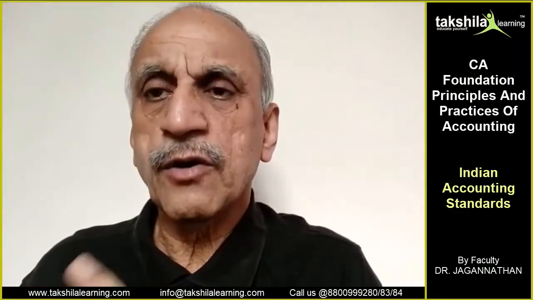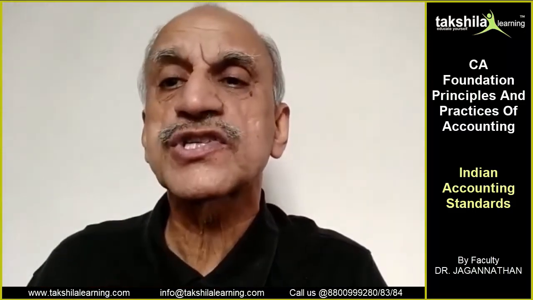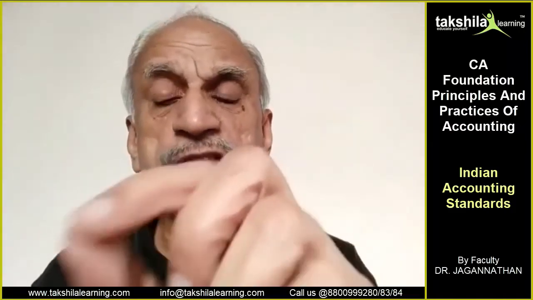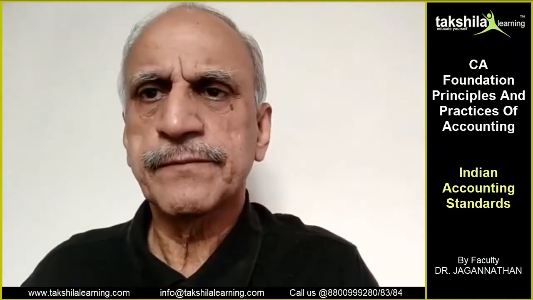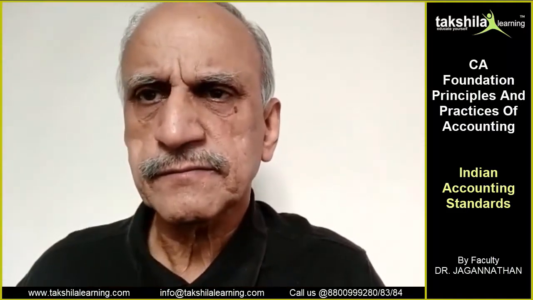This constitutes the net worth. Now, net worth for the previous 3 years will be taken. If the average net worth crosses 250 crores for an unlisted company, it shall become mandatory. But remember, for a listed company, it is mandatory. The moment you become listed, it becomes mandatory to follow these accounting standards.